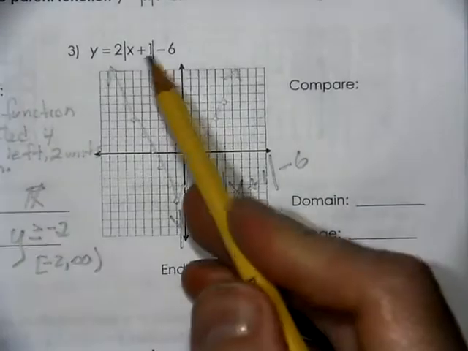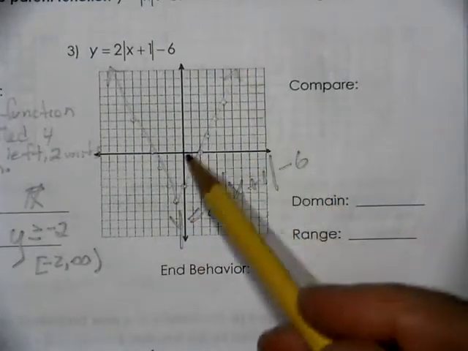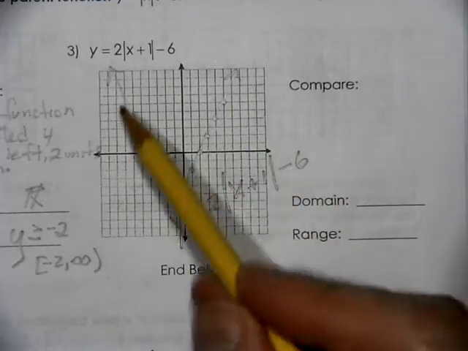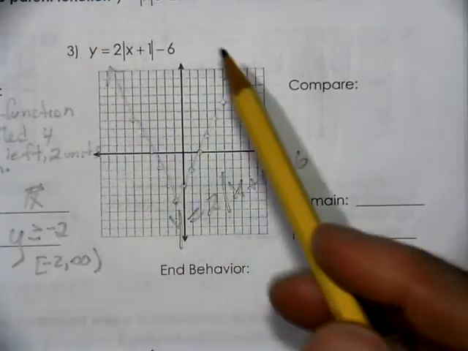We know that it translated 1 to the left, 6 down, has a slope of 2 to the right, and if it moves 2 to the right and is our absolute value, then we know it's going to make a Z shape with the 2 to the left, or the negative 2 slope.